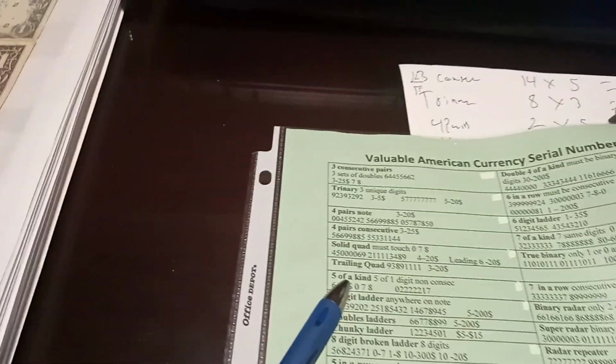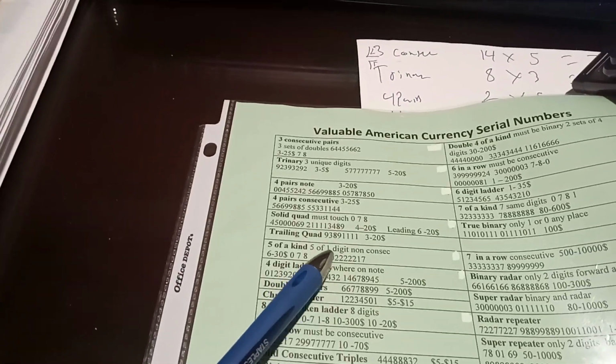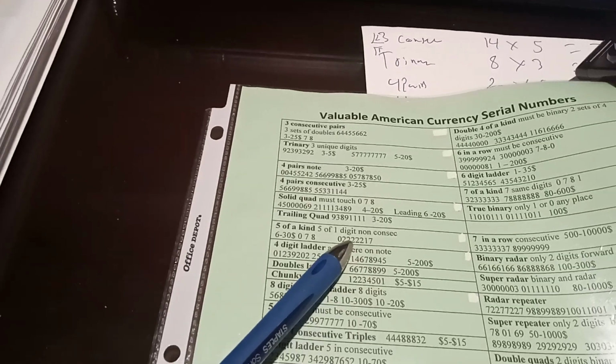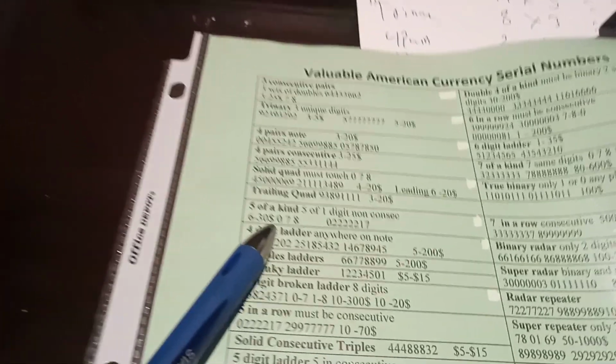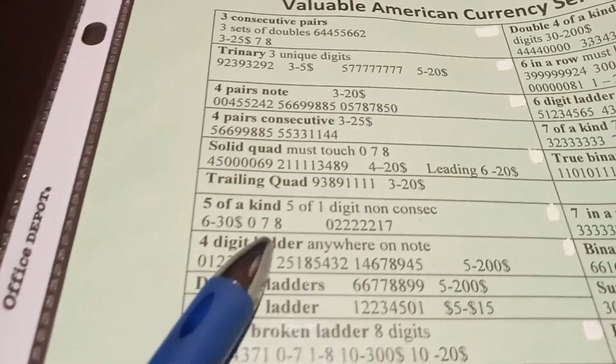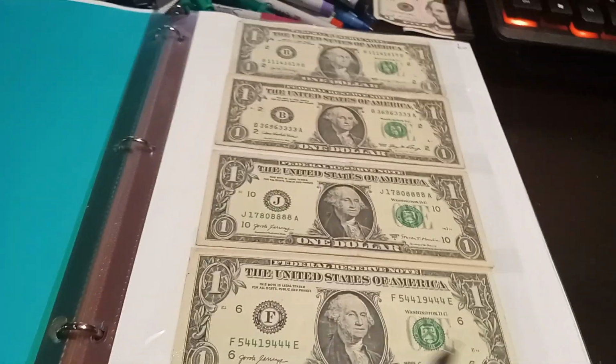All right, now let's get into another one. Another one is 5 of a kind. 5 of 1 digit non-consecutive. Now, these are worth between $6 to $30, and the ones that are actually worth more are the zeros, sevens, and eights.